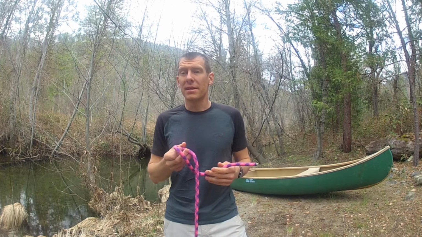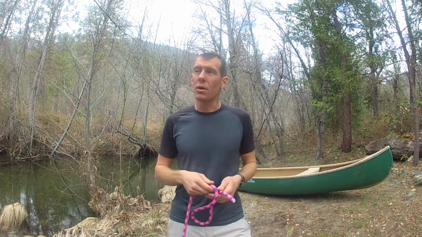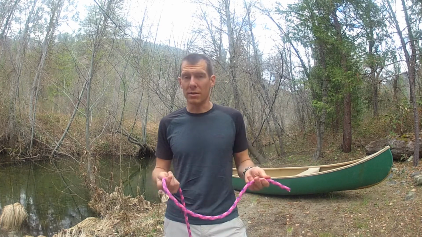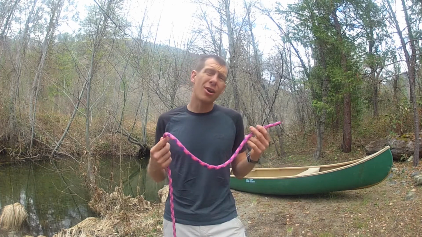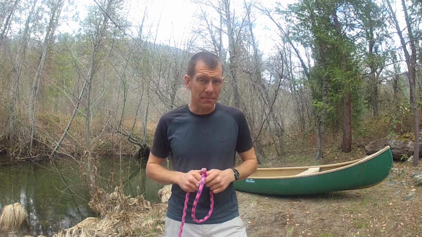The second is that it unties easy. Of course, we don't want to have to be wrestling with these knots when we want to undo them from our rope. So the knot also needs to be easy to untie.